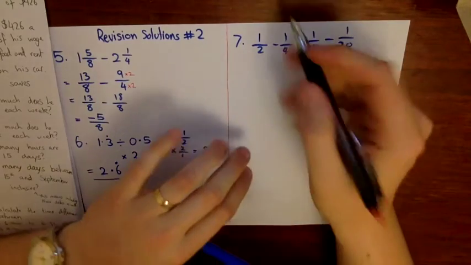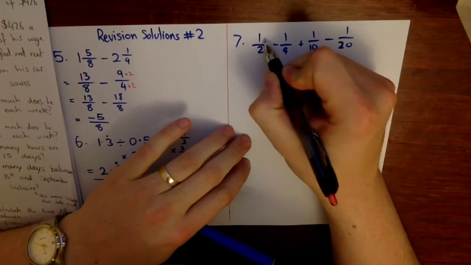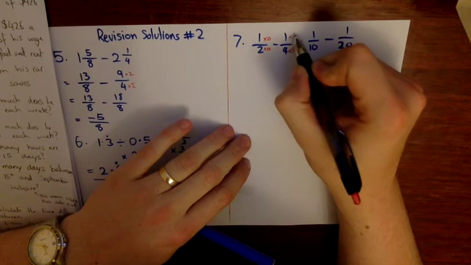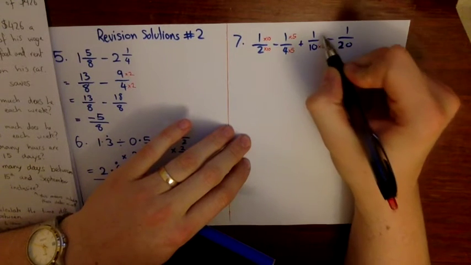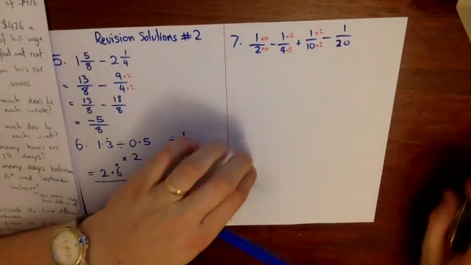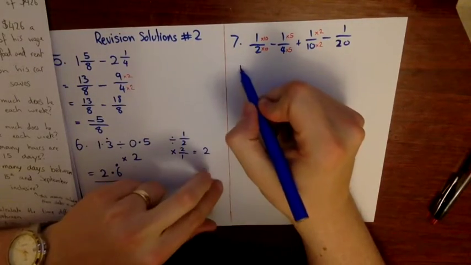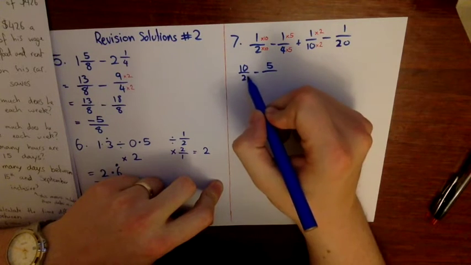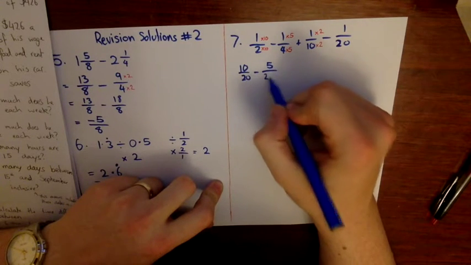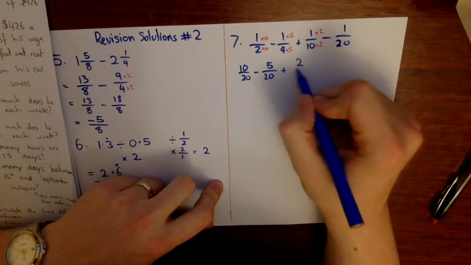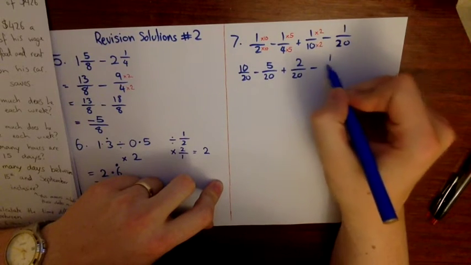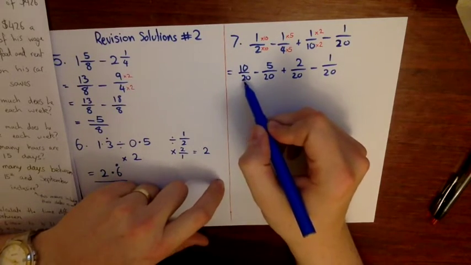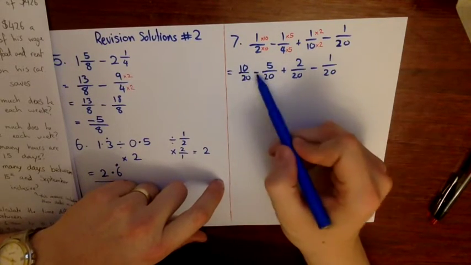Now, what does 2 have to be multiplied by to give 20? Well, by 10, same to the top as the bottom. 4 has to be multiplied by 5, same to the top as the bottom. 10 has to be multiplied by 2, same to the top as the bottom. So we have 10/20 minus 5/20 plus 2/20 minus 1 over 20.